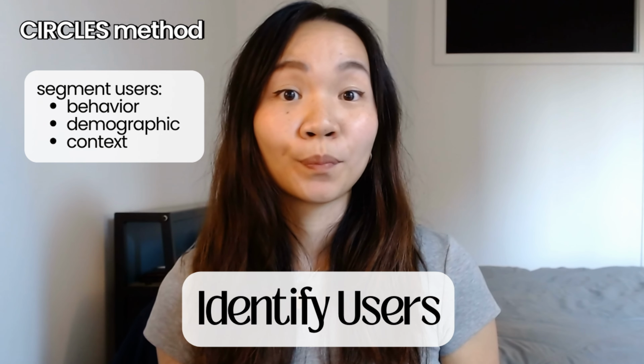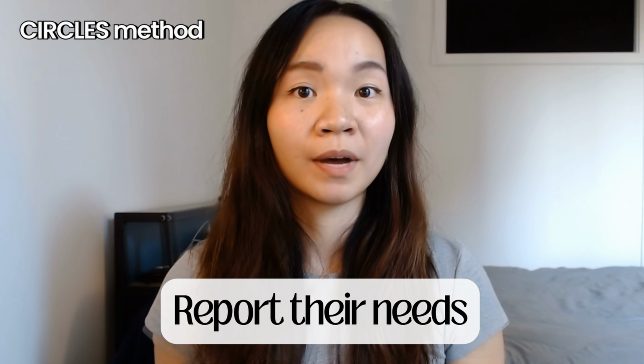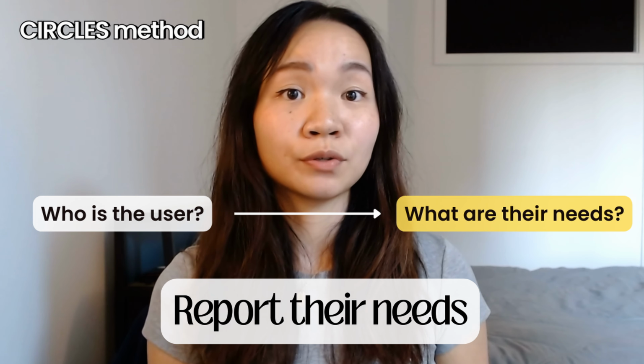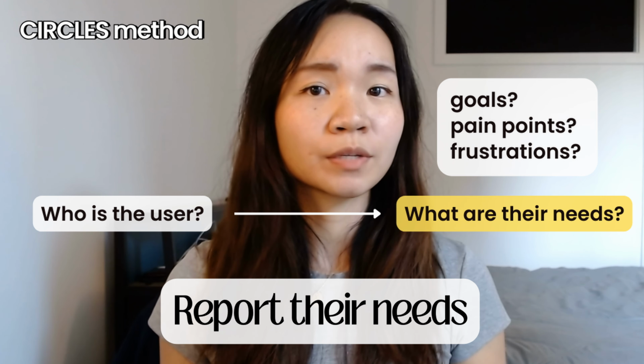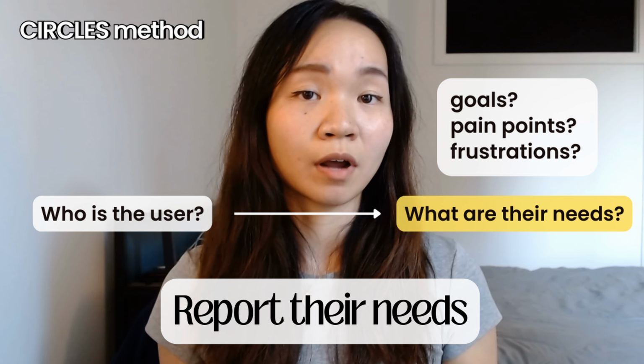This brings us to reporting their needs. We want to move from who is the user to what does the user need. You want to articulate the customer goal and why it matters to them. What are the customer's biggest pain points or frustrations in this context?